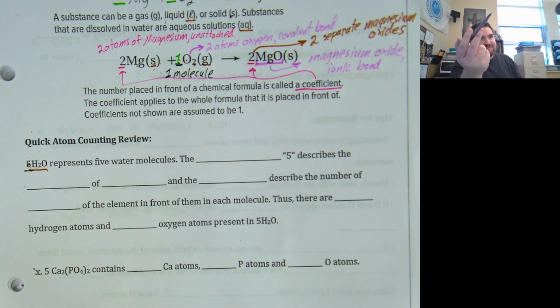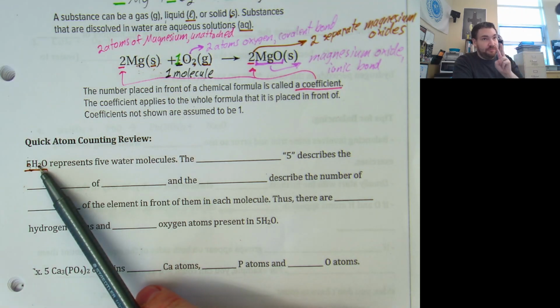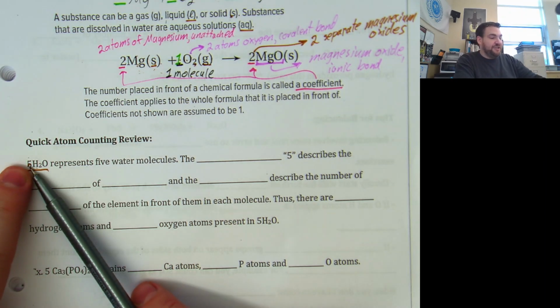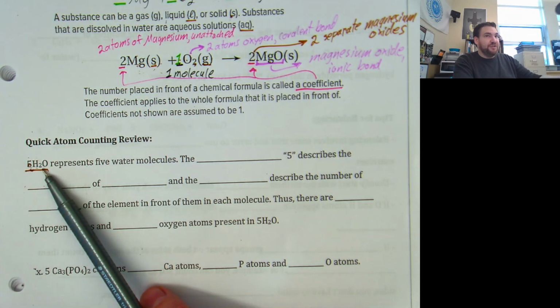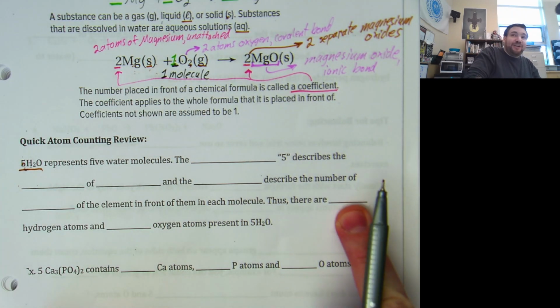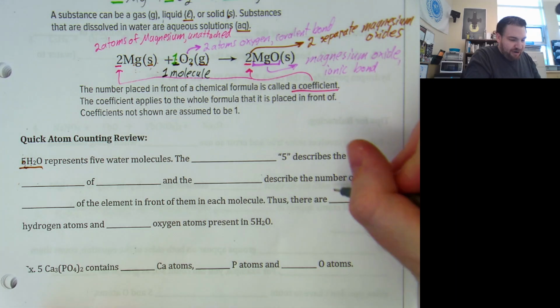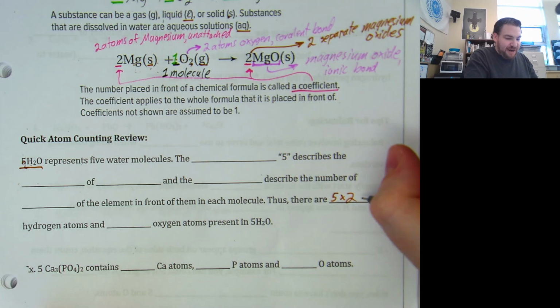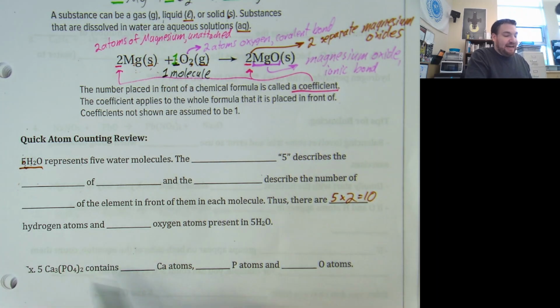How did you get 10? You have 5 pairs of 2 hydrogens. So what mathematical operation are we doing with 5 pairs of 2? 5 times 2. We're multiplying them together. You multiply the coefficients by the subscripts, and it tells you how much you have of each. So I'm going to jump to this one over here. There are 5 groups of 2 hydrogens, so 5 times 2 is going to give us 10 hydrogen atoms.